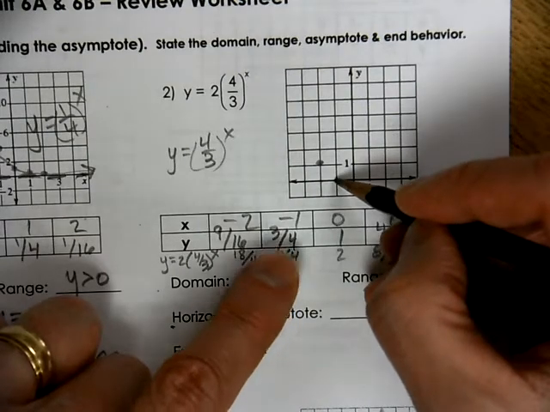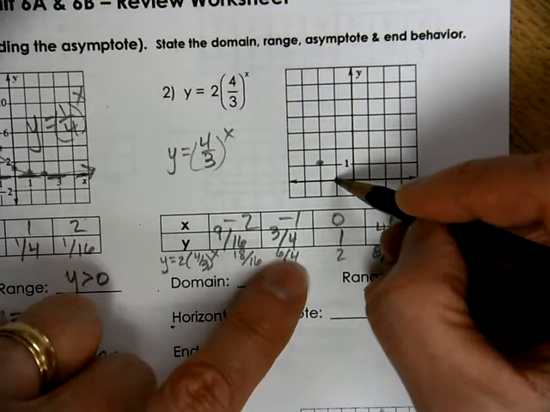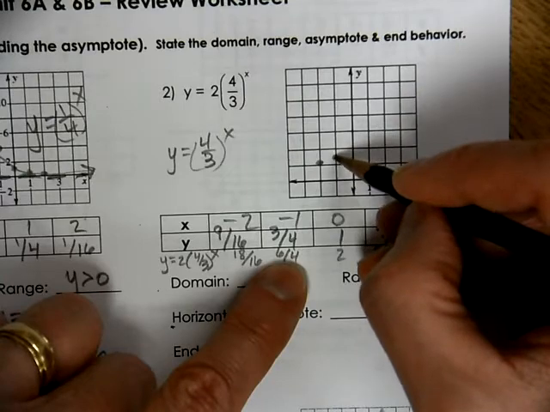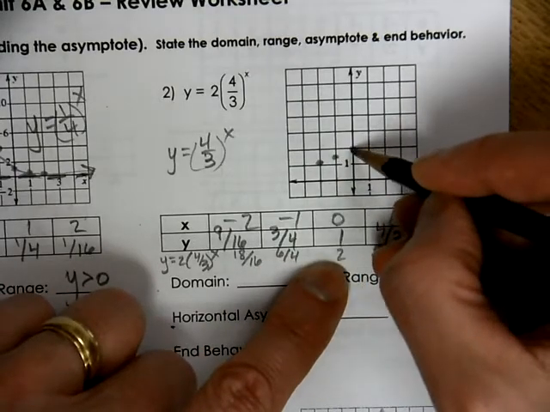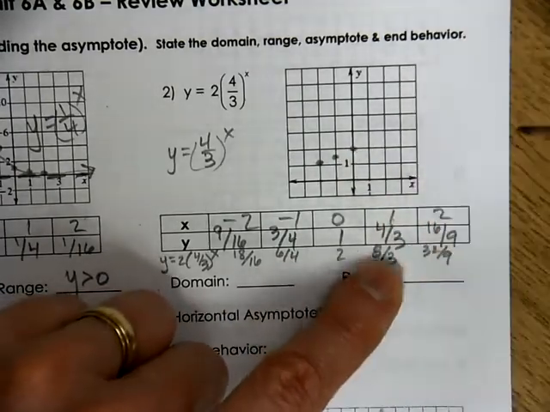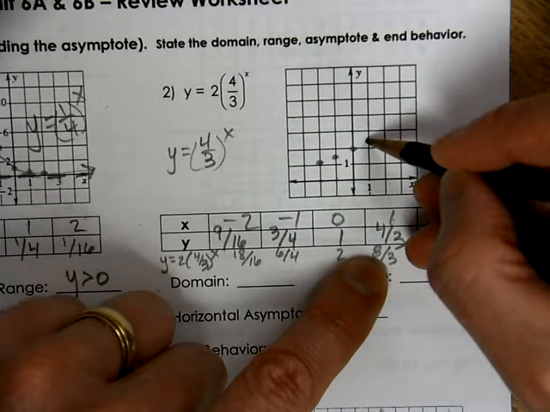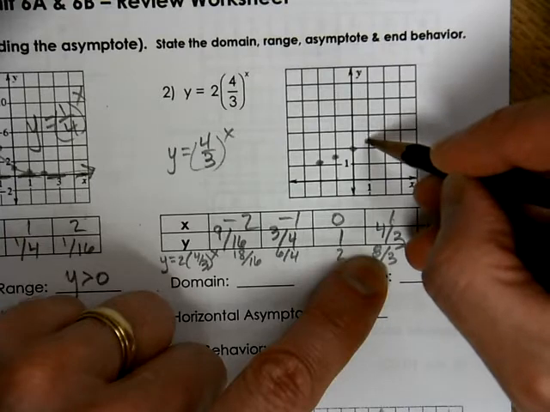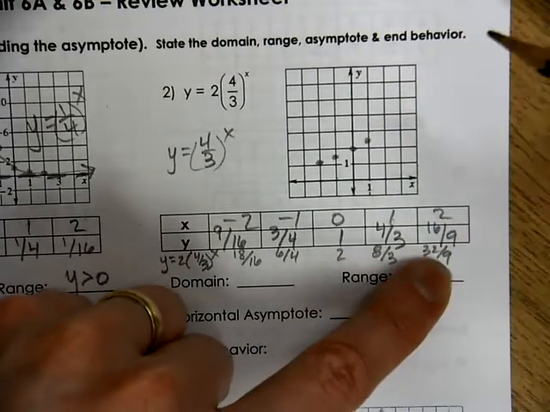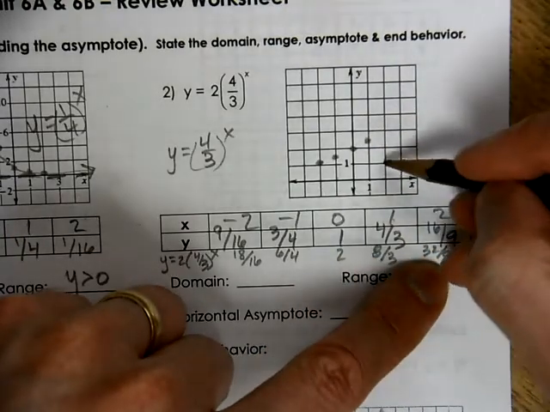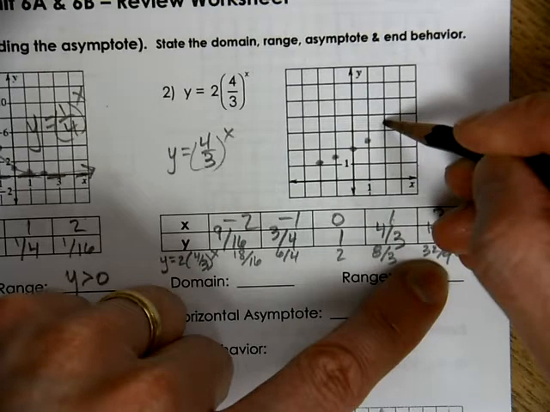At -1, we're going to be up at 3/2, so that's 1.5. And we're at 2. 3 goes into 8 twice, with a little bit left over, 2/3. And then this goes in there a full 3 times and a little bit left over.